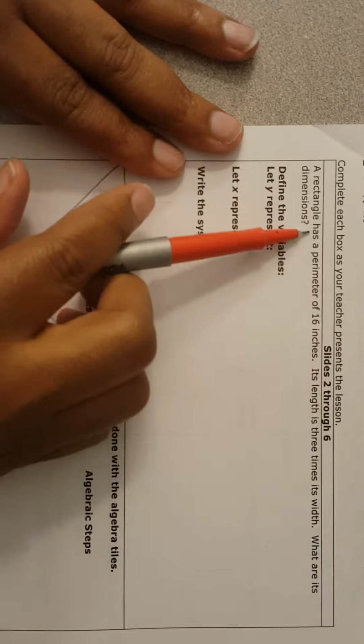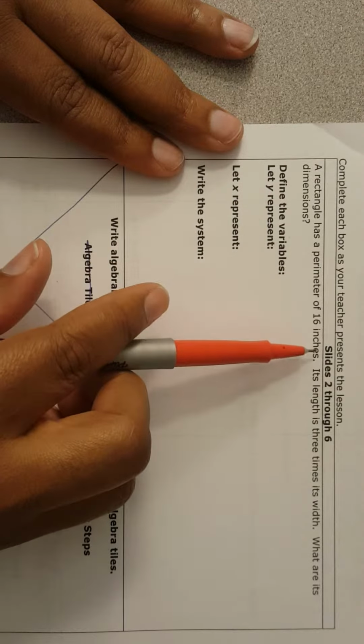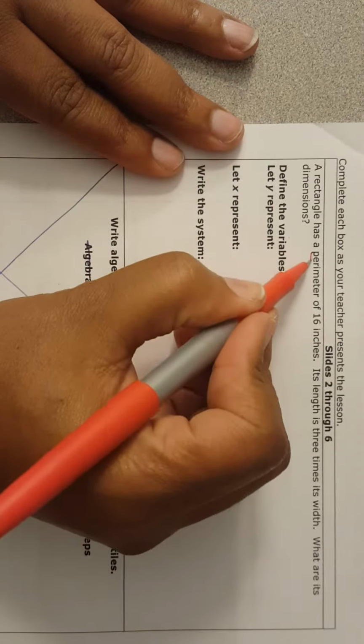Now let's take a look at your worksheet for today. We're going to start with a word problem, and then we're going to move into some more practice. In this word problem, there are a couple key things we have to remember. A rectangle has a perimeter of 16 inches. The word perimeter is extremely important in the problem because the word perimeter tells us our very first equation.